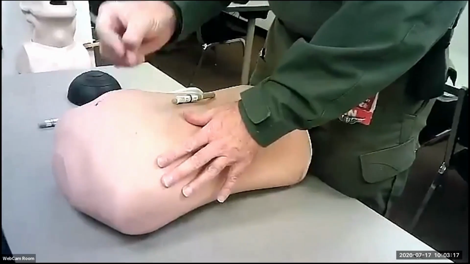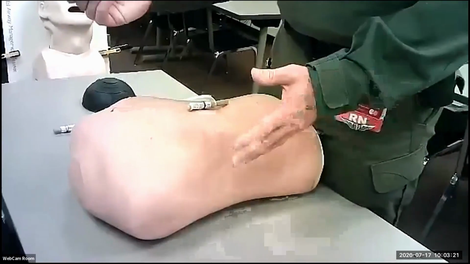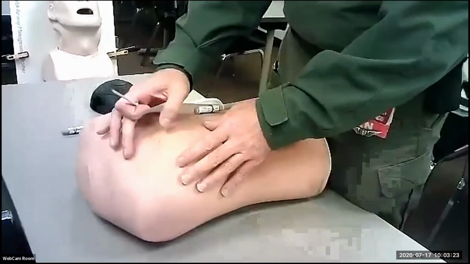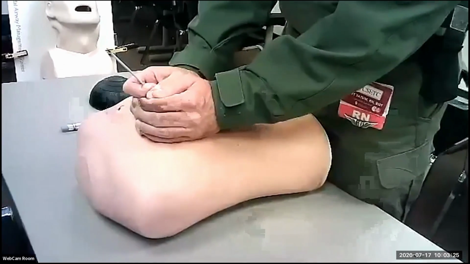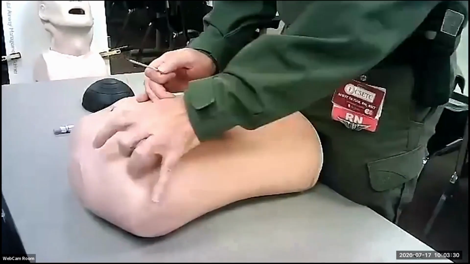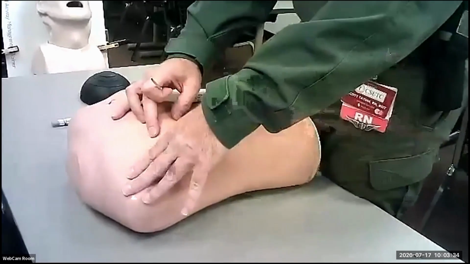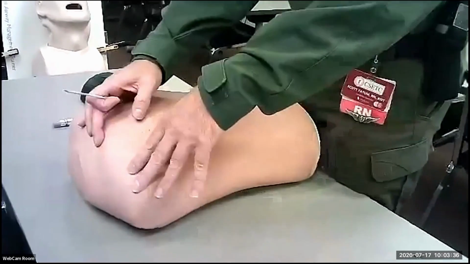The only way to relieve that extra pressure is to get it out. Just like a tire, if I poke this into the tire, it relieves the pressure. Same thing, I've got to relieve that pressure from around that lung and allow that lung to expand back out, okay? So I'm going to go second intercostal space, mid-clavicular.